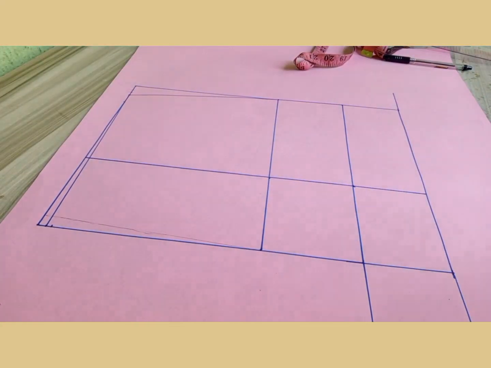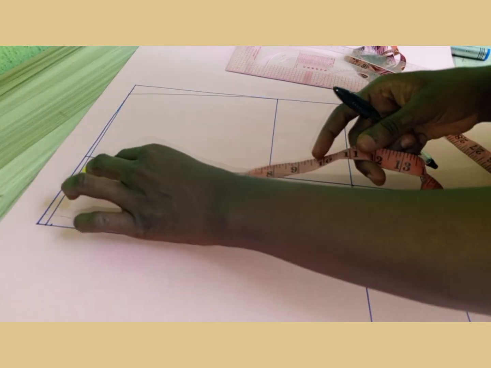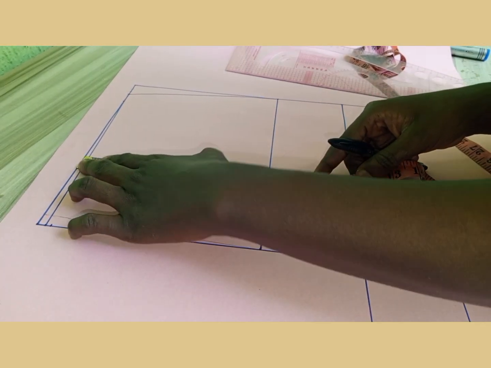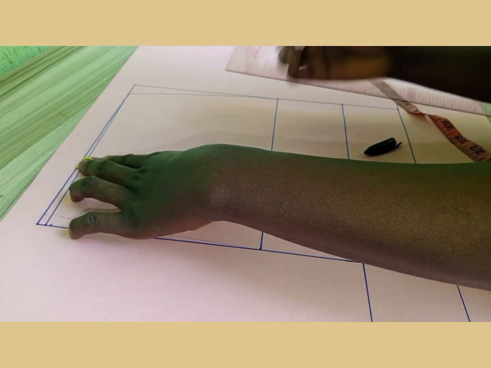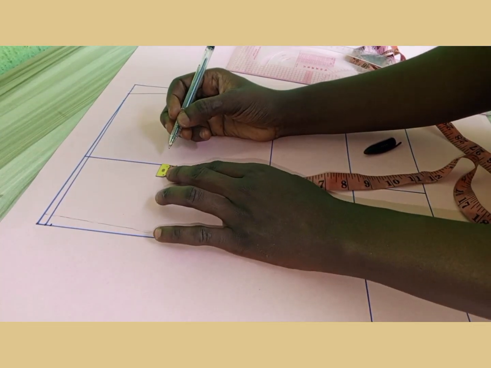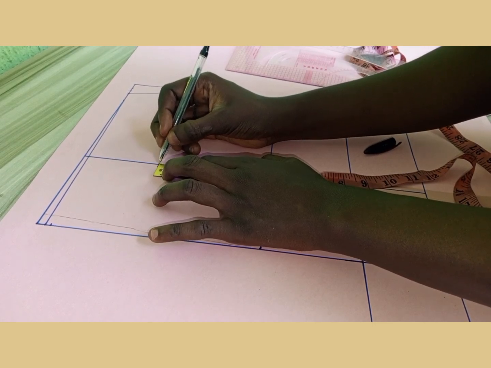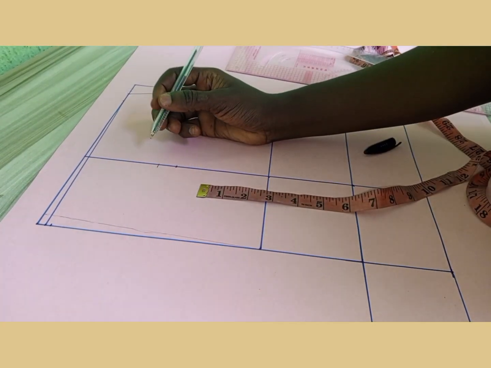Then after that, let's input our dart. Your dart leg will be half of what you measure from your waistline to your hip line, half of it, then you come up by 3/4 of an inch, that is 3/4.